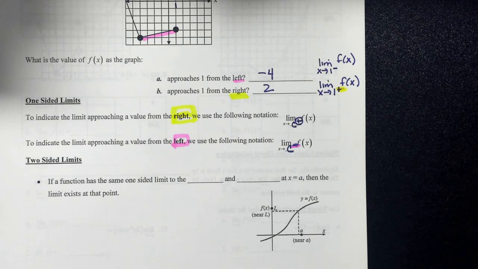Yes, it's always going to be a y value when you're finding the limits. With the limit notation, you'll see the x with the arrow, so that's telling you what the x value is. What you're solving for is what y value you're getting really close to.